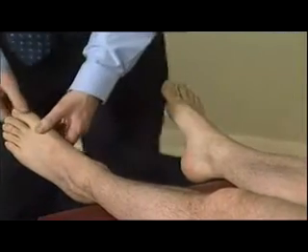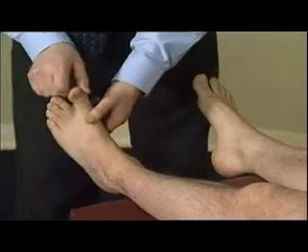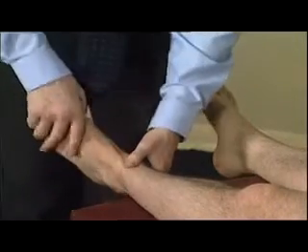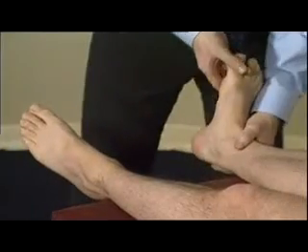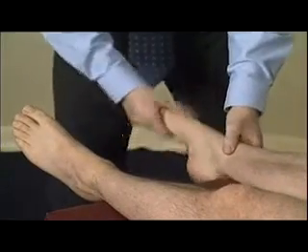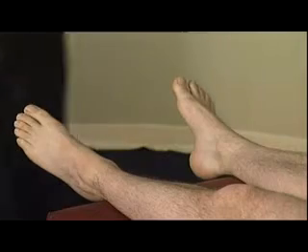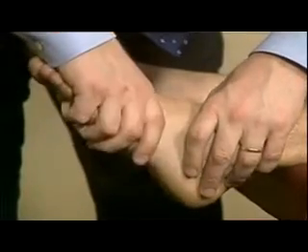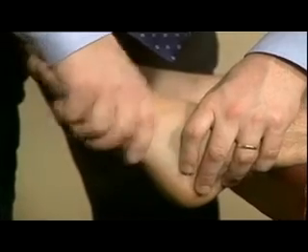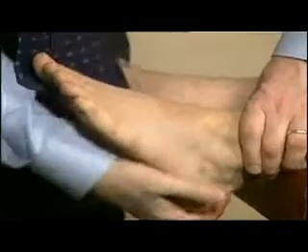These should all be done both actively and passively. Mid-tarsal and subtalar movements can also be assessed passively.